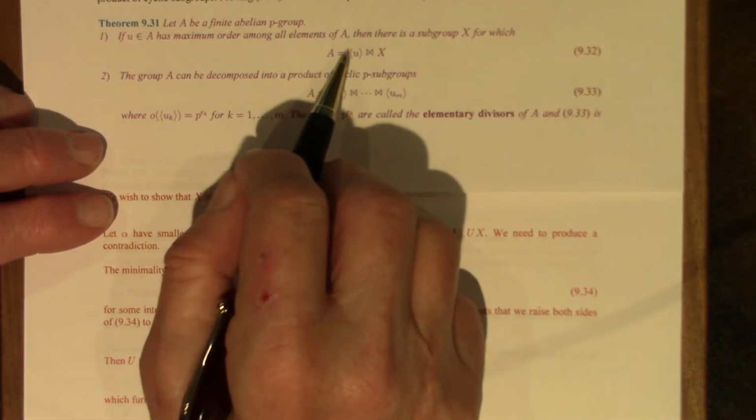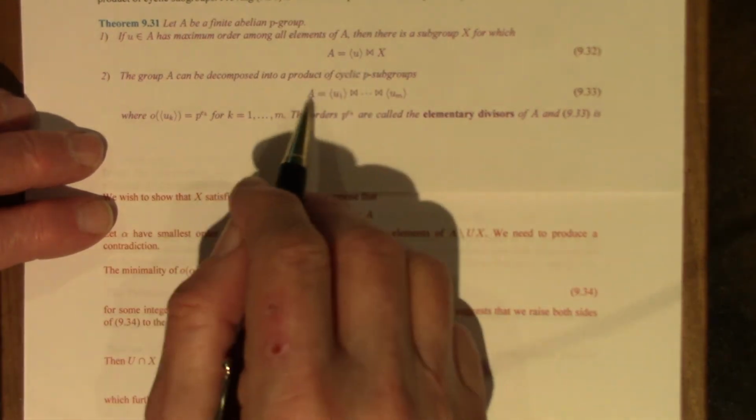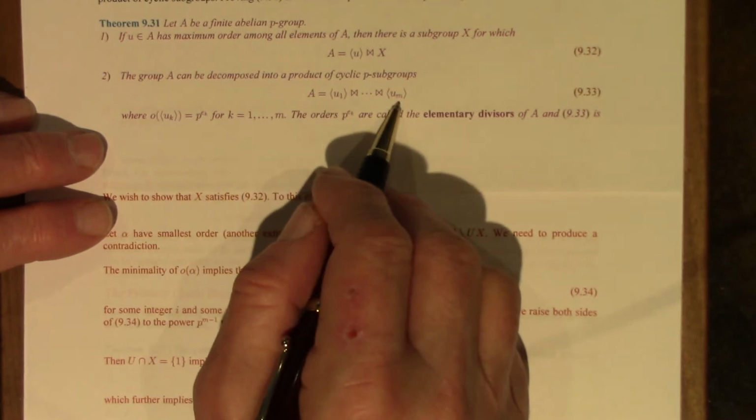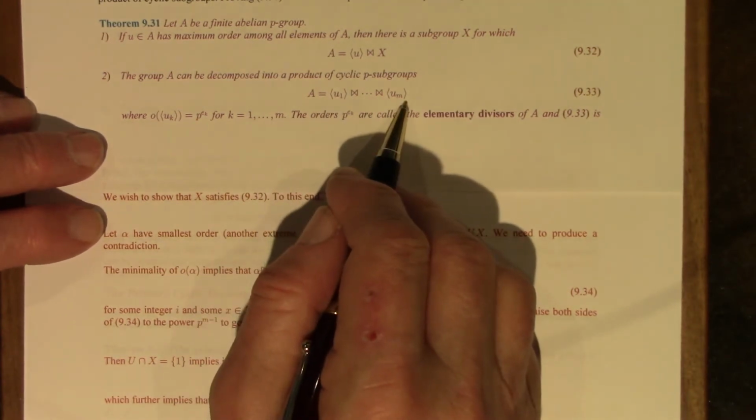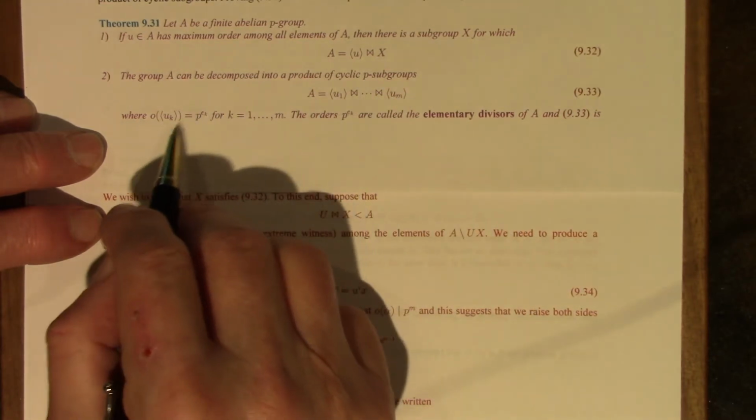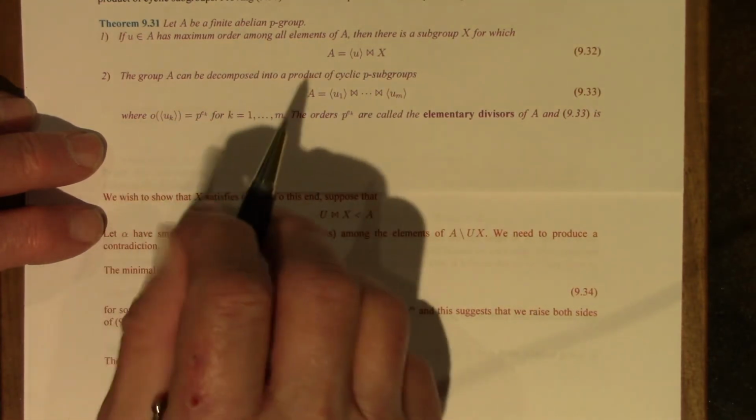And what follows from this, as we just discussed, is that A will be the direct product of a finite number of cyclic subgroups.